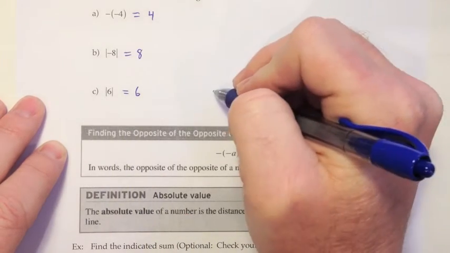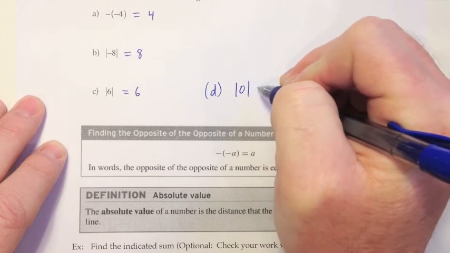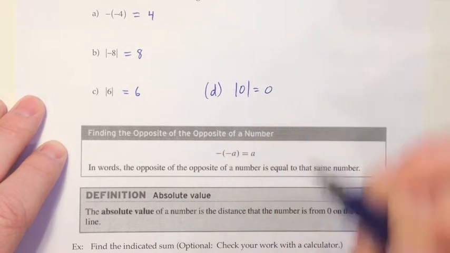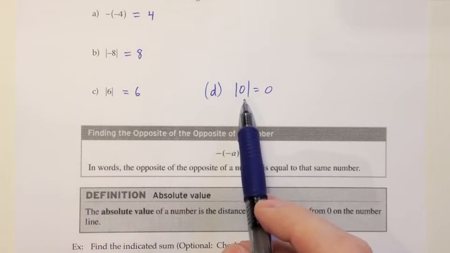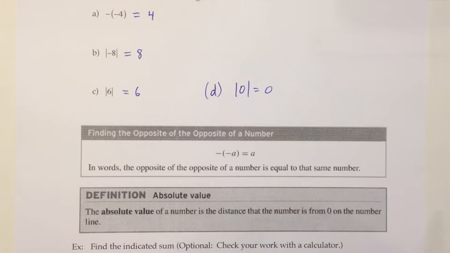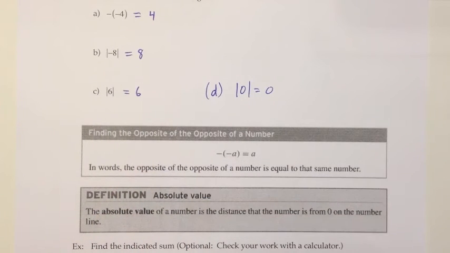And it wasn't listed here, but I'll just add this on. If you have the absolute value of 0, that would turn out to be 0. So the absolute value treats positives and zeros in the same way. It just spits out the same number. But if it was a negative 8, then it's going to change signs and become a positive 8.